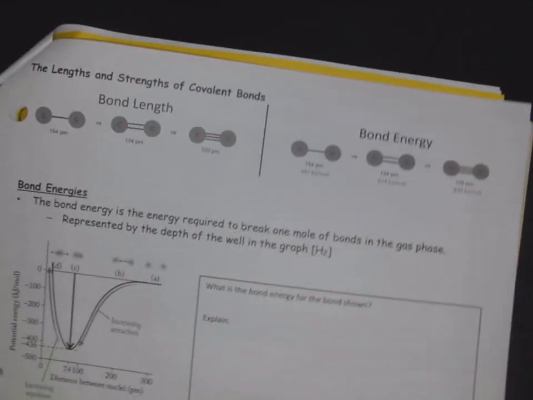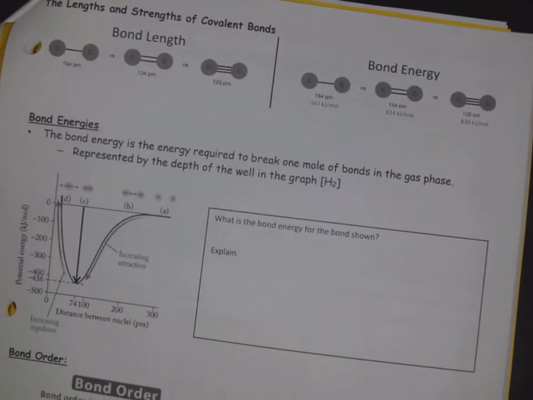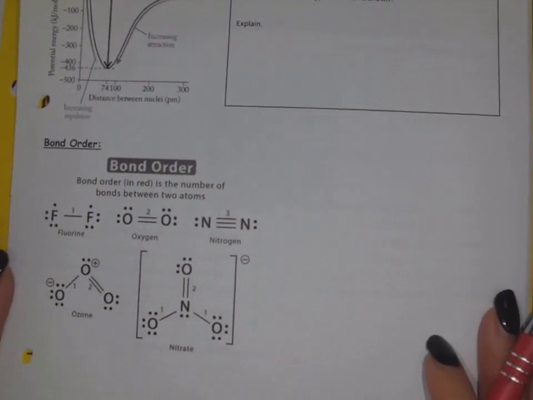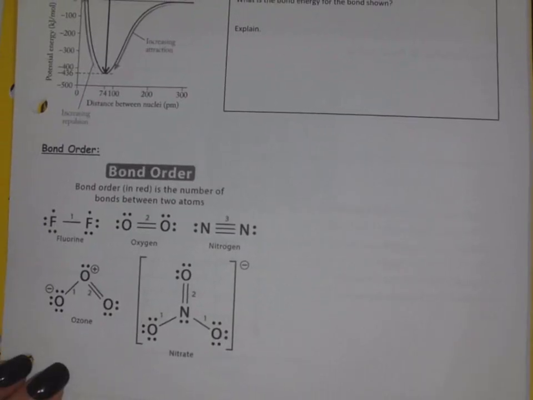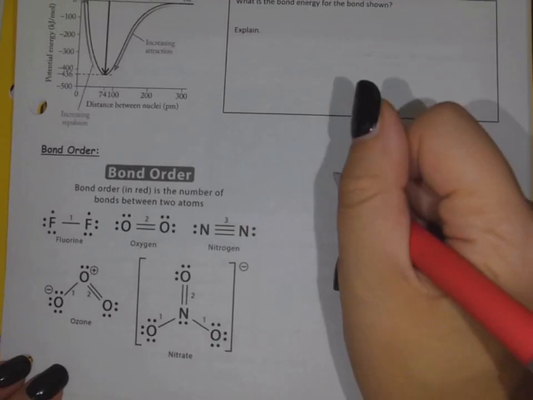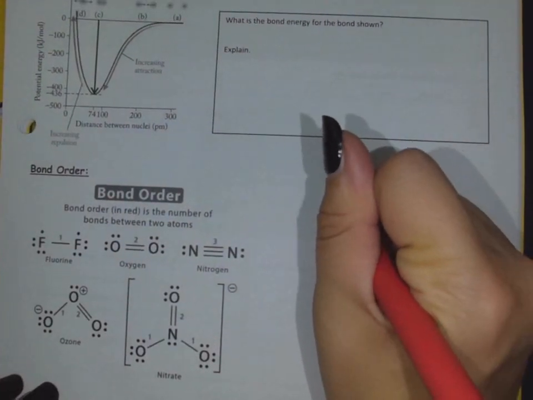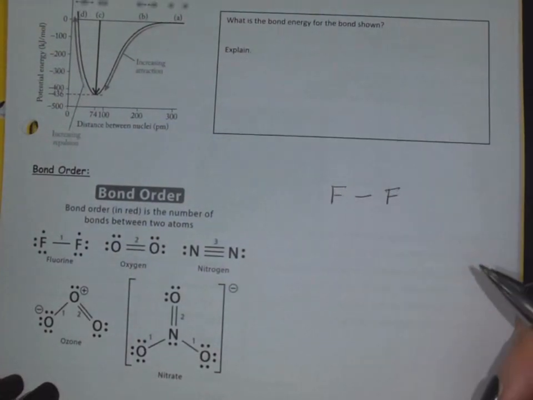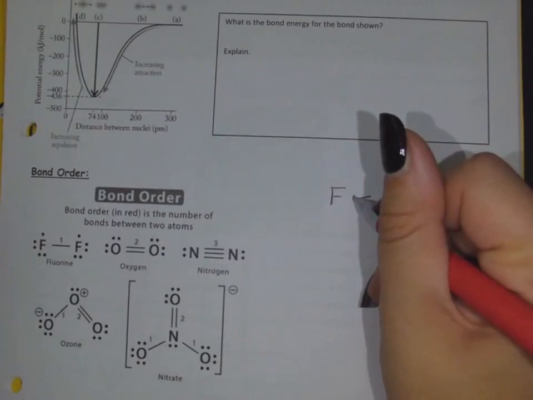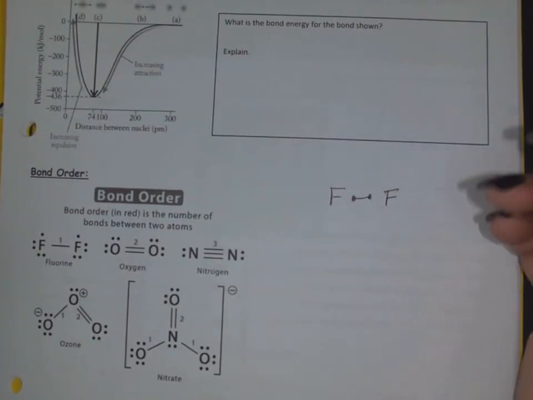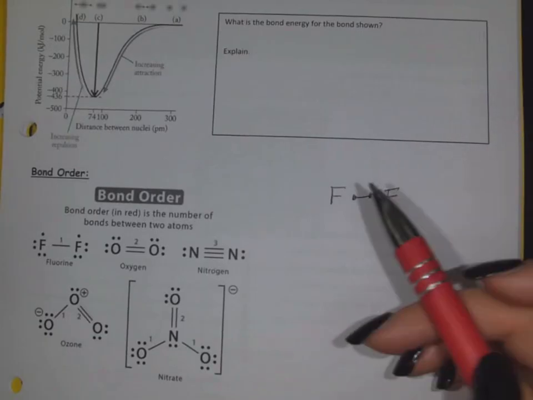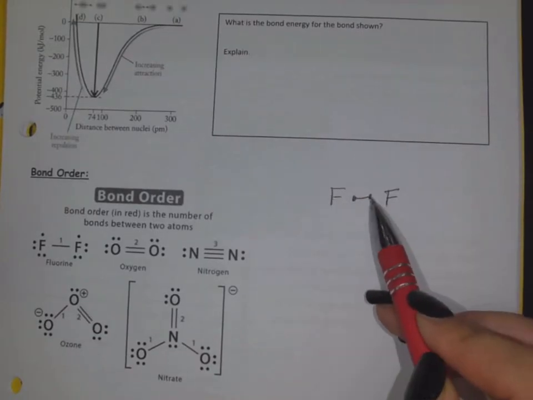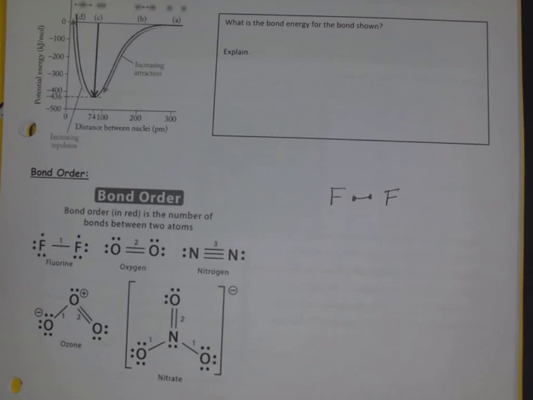And so the last thing I want to talk to you about is bond order, or the number of bonds. So if we have a single bond, which happens between two fluorine atoms, that means that each fluorine atom is sharing, again, reluctantly sharing, but each fluorine atom is sharing one electron. This fluorine atom is attracted to its own electron plus one electron of the other fluorine, and then vice versa.